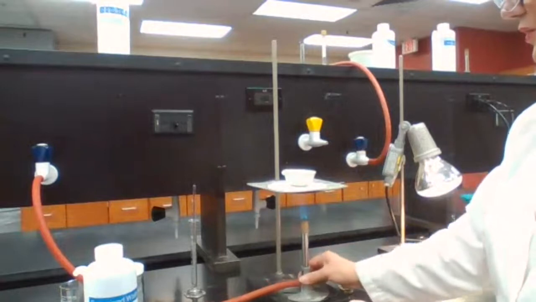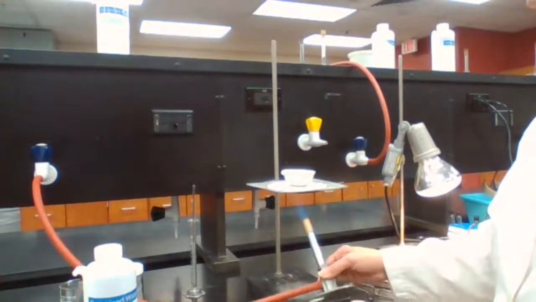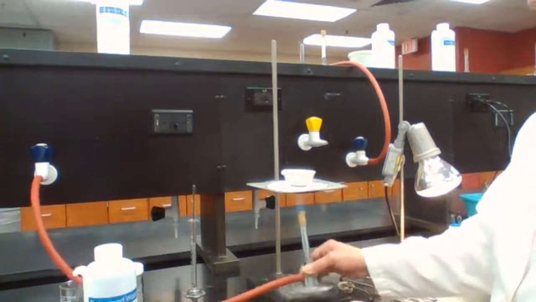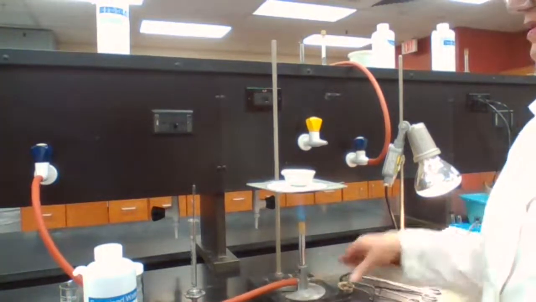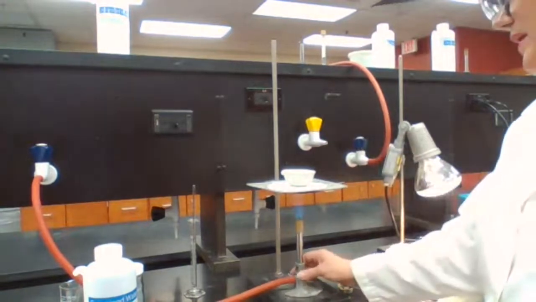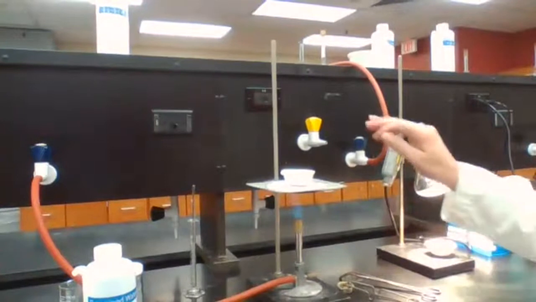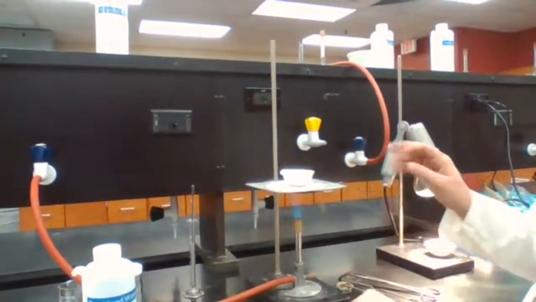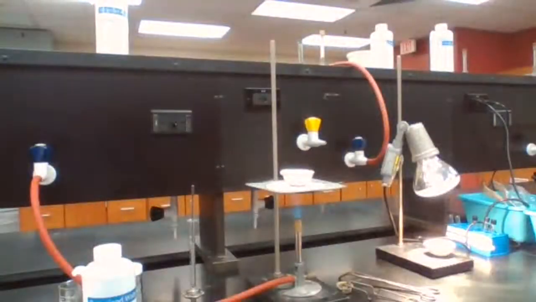I'm going to remove the flame and move it back and forth in order to give gentle boiling. So I do need gentle boiling for this evaporation because I don't want to lose any of the product. So going to wait for now and make sure that it starts boiling. And when it is boiling, it has to be gentle boiling.